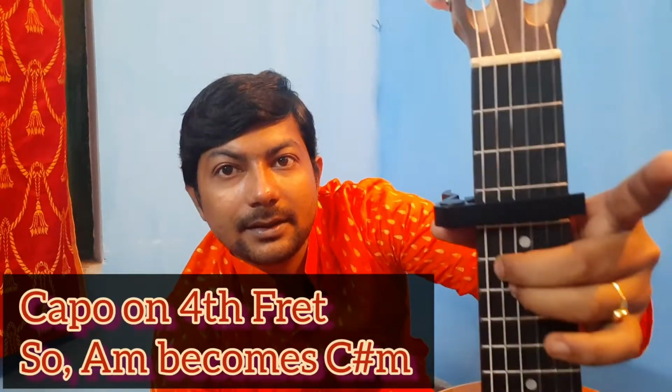Now we are playing A minor with the capo on, right? Capo on 4th fret. So 1st fret, 2nd fret, 3rd fret and 4th fret, we are using the capo on the 4th fret, and then I'm playing the A minor. For the first few attempts, playing chords with a capo will feel a little different, but give it a try.